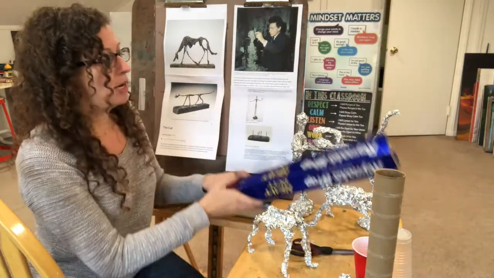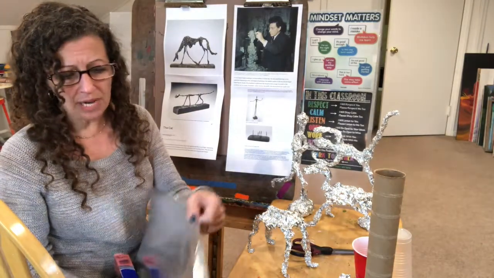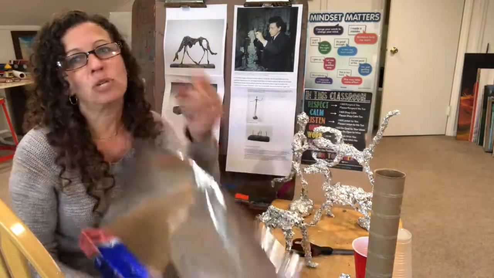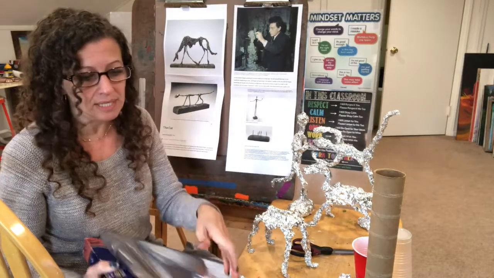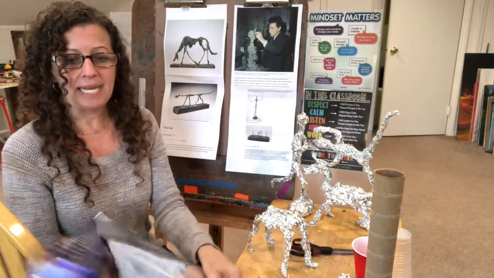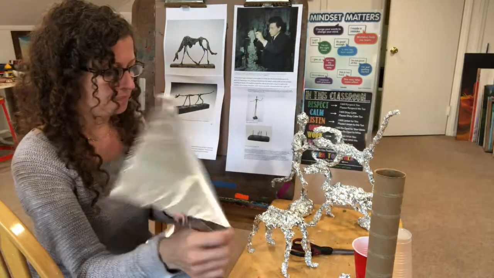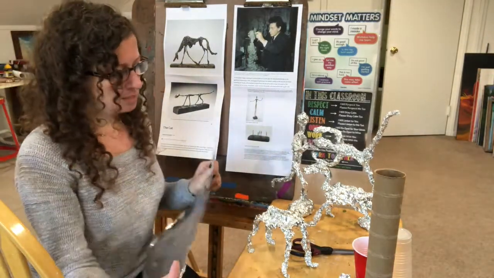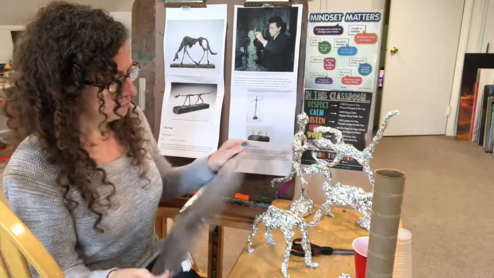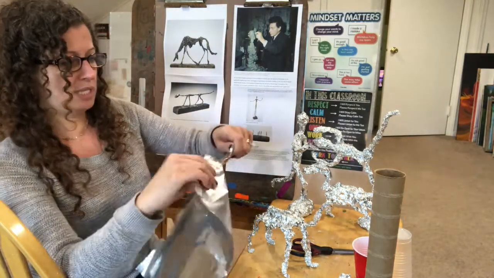Now we can take another piece of foil, and you don't have to work in such large sheets. You can piece it together in smaller pieces that you can manipulate easier. Okay. Now I'm gonna take this and I'm going to actually tear it in half.